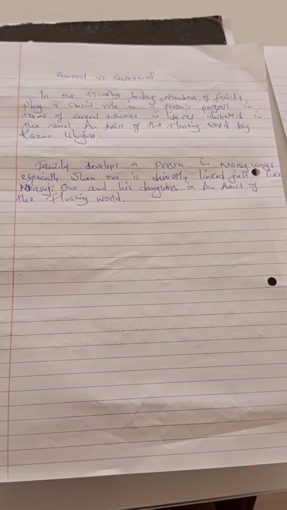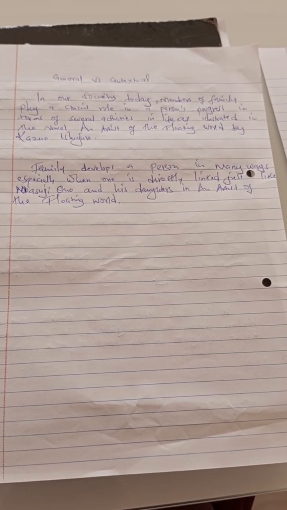Yeah, so you see, this is another one. You can say family develops a person in many ways, especially when one is directly linked, just like Masuji Ono and his daughters in An Artist of the Floating World.